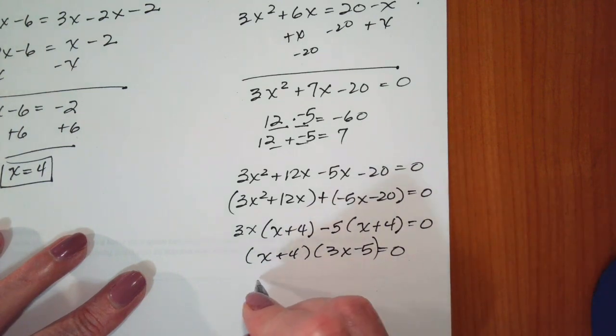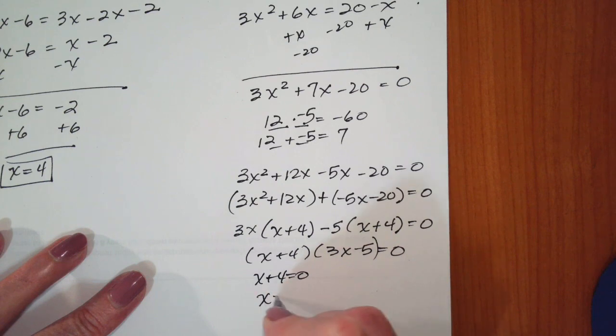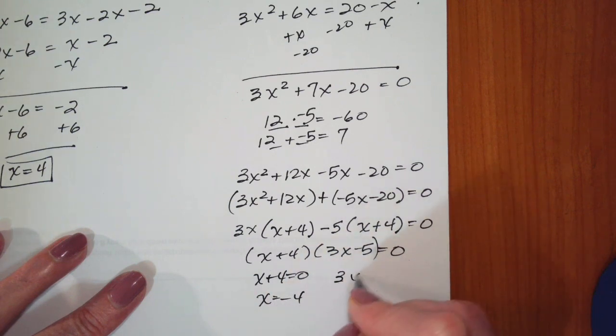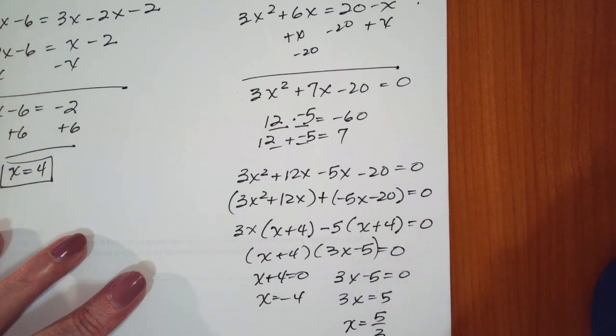All right, so here I set x plus 4 equal to 0, so x is negative 4. 3x minus 5 is equal to 0. 3x equals 5, and x equals 5/3.